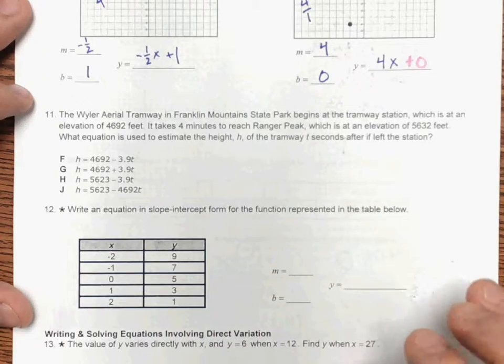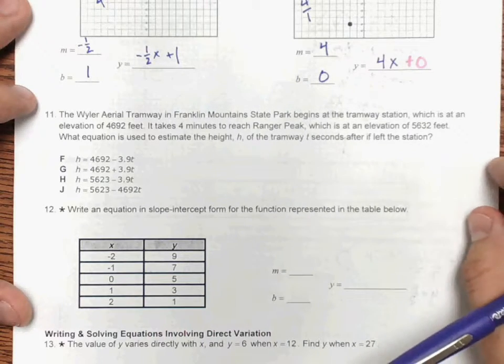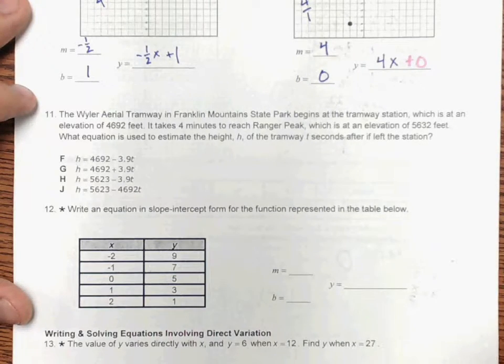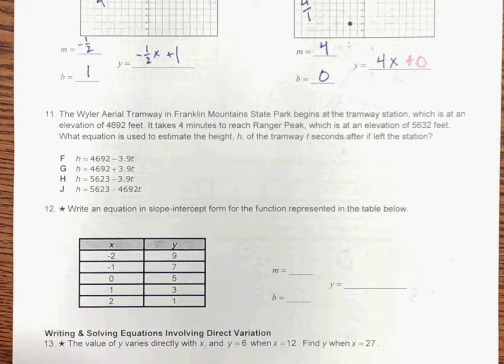Number 11 says, the Weiler Aerial Tramway in Franklin Mountain State Park begins at the tramway station, which is at an elevation of 4,692 feet. It takes 4 minutes to reach Ranger Peak, which is at an elevation of 5,632 feet. Which equation is used to estimate the height of the tramway t seconds after it left the station?